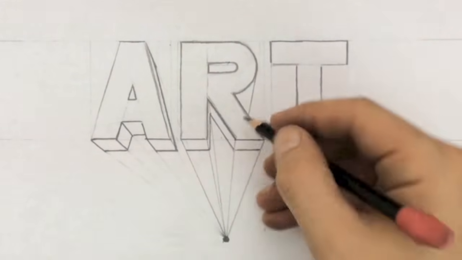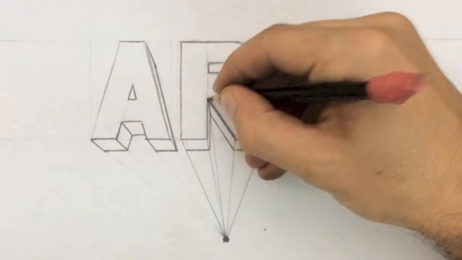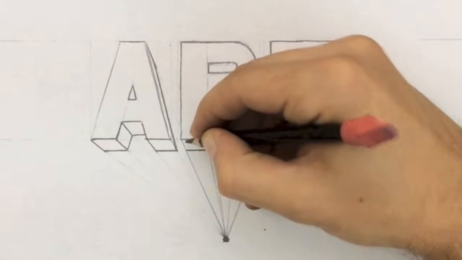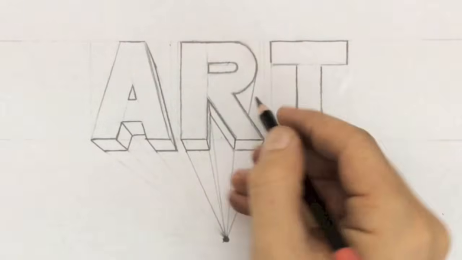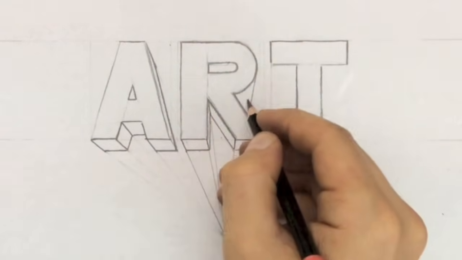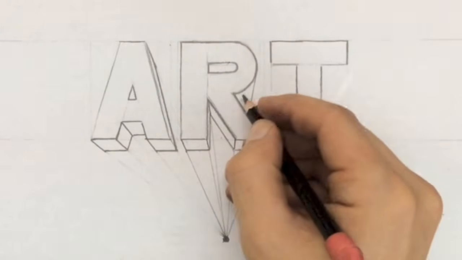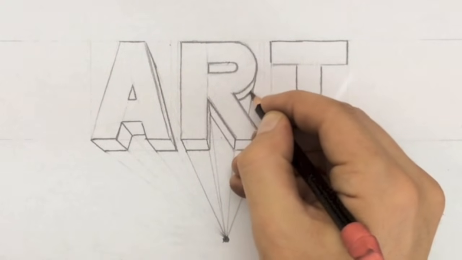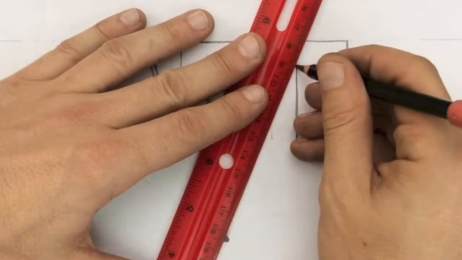I only need to take care of the curve. Between the guideline that came from our dot or vanishing point and the front edge of the R's curve, I just want to try to copy that curve but have it smoothly taper into the straighter line that we used our ruler to create.